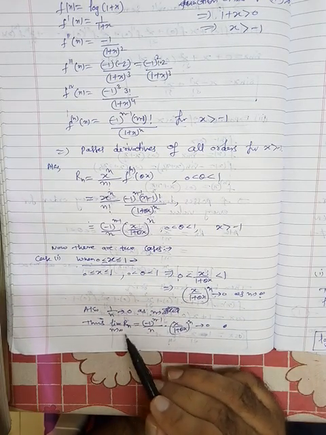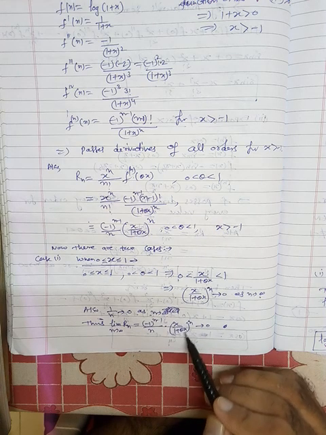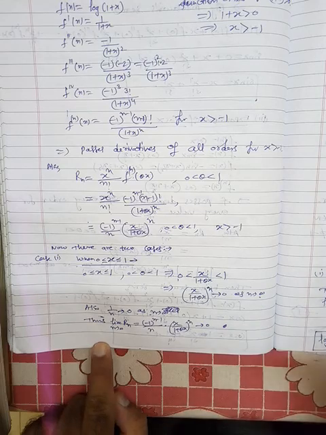So limit n tending to infinite, Rn will be -1 raised to the power n minus 1 upon n, x upon 1 plus theta x raised to the power n, this tends to 0. Okay, so remainder tends to 0.